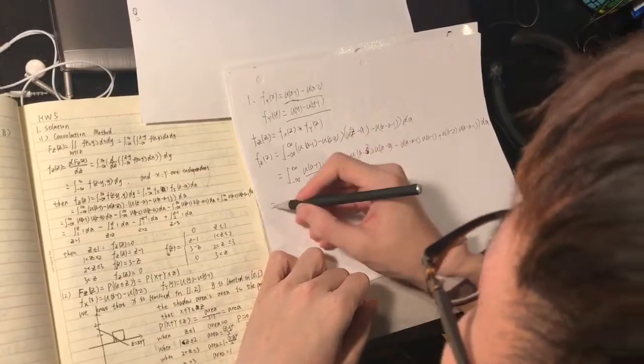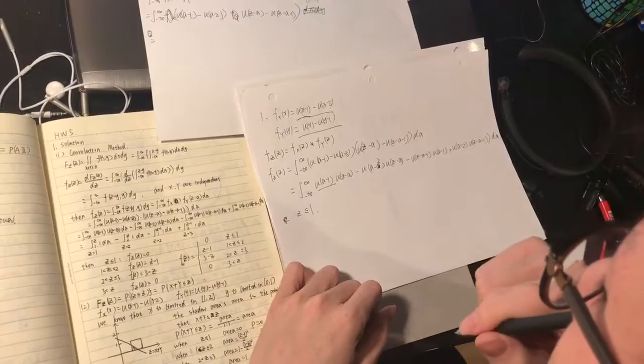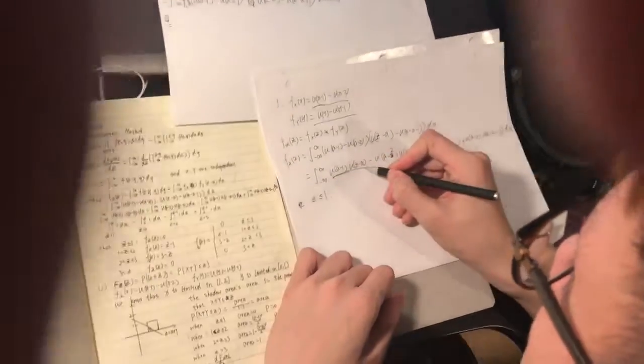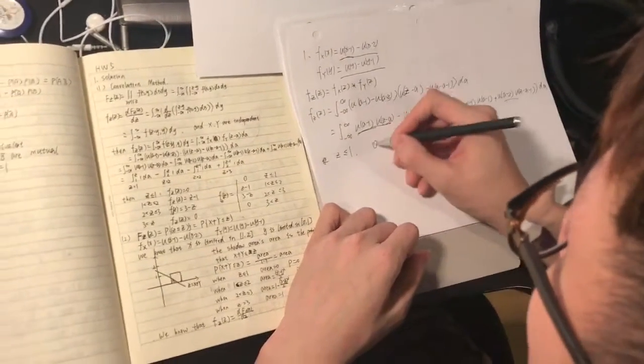If z is smaller than 1, all these 4 parts are 0.